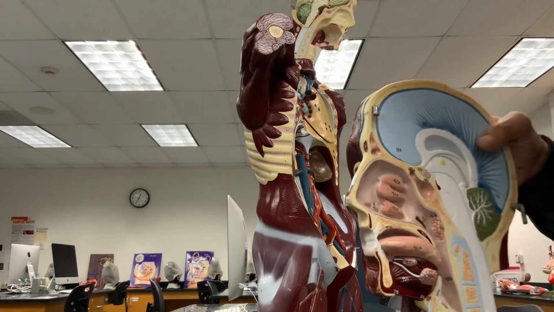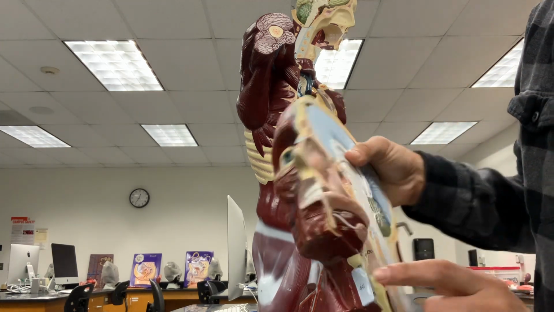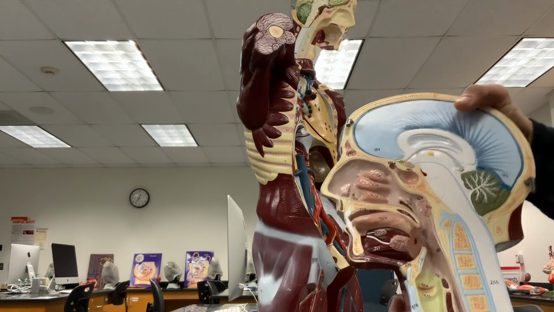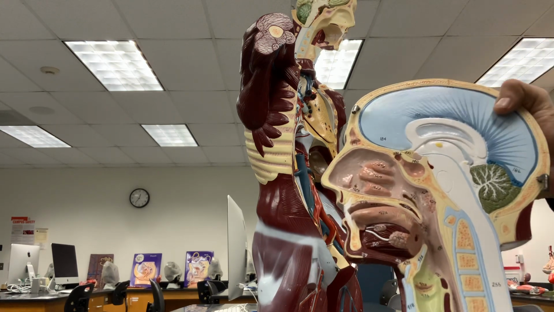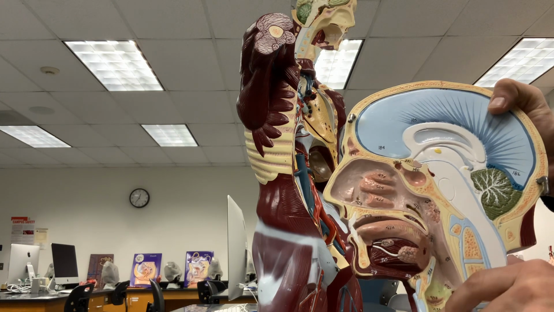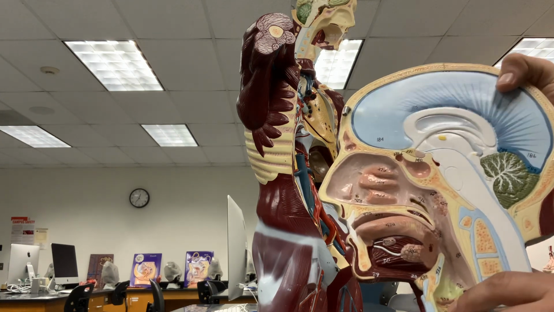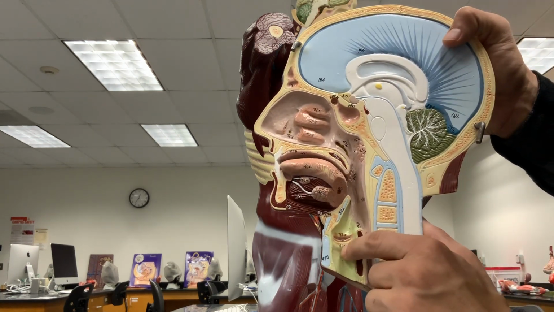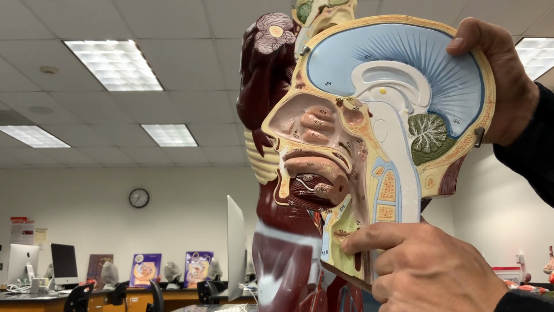So the next video you're going to want to look at is going to be a breakdown of what exactly this larynx is made of. And when you look at it in this model, you can see here's our epiglottis, here's our vocal cords and vocal folds. Vocal cords are going to be the one on the inside, very, very inside, and the one on the outside is going to be vocal folds.